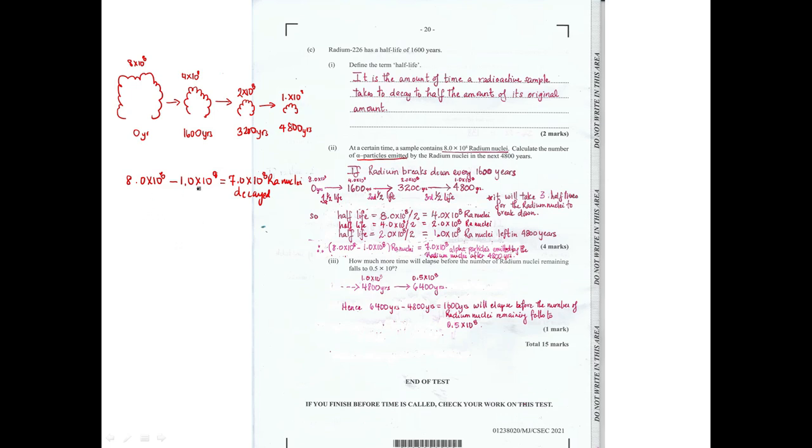Well, remember from before, they told us that it's alpha radiation coming off, and from there we're going to have some radon. That will be the formation of another atom.